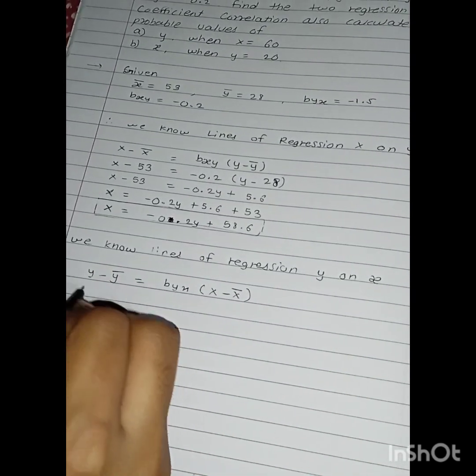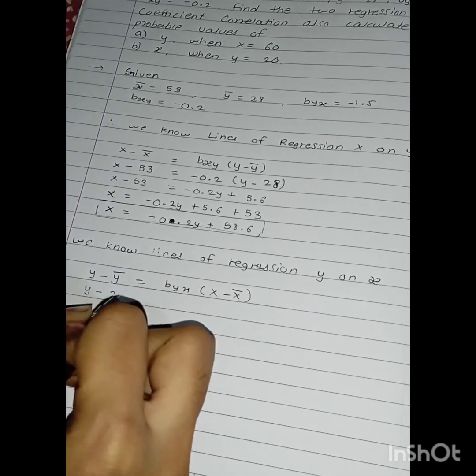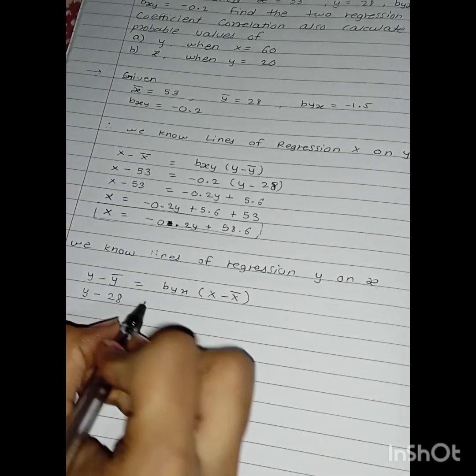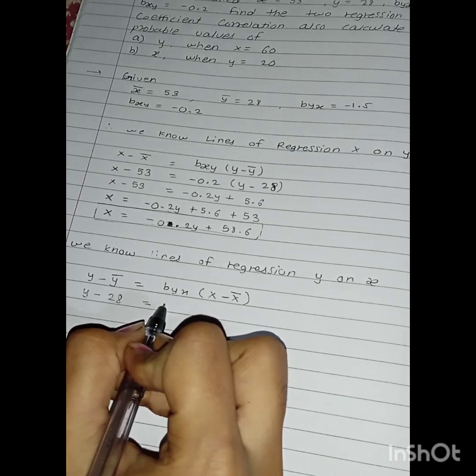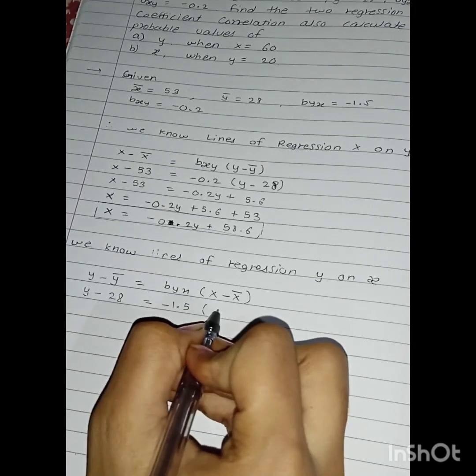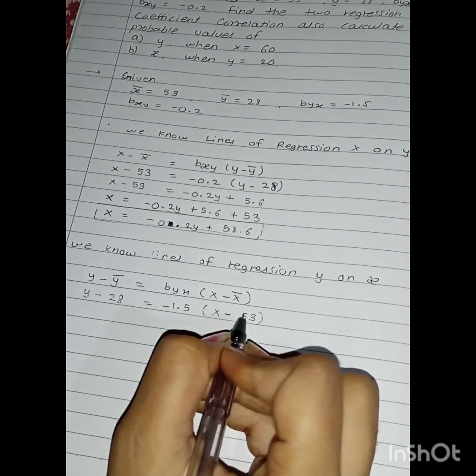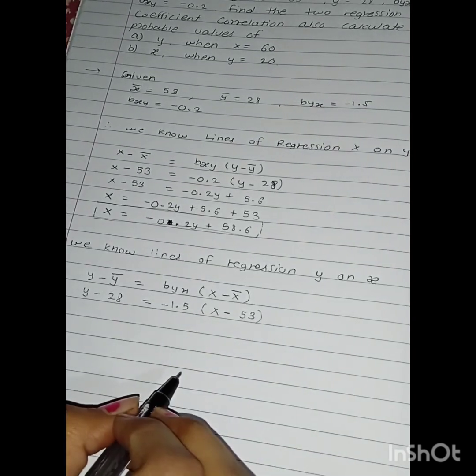Here the y bar value is given, so put it once again: y minus 28 equals b of yx, which is minus 1.5, times x minus 53. So once again we calculate like that.